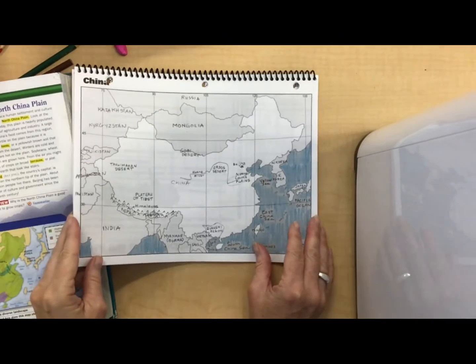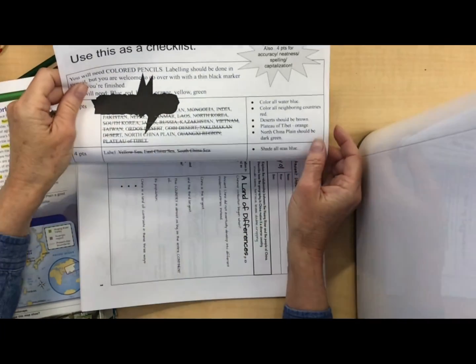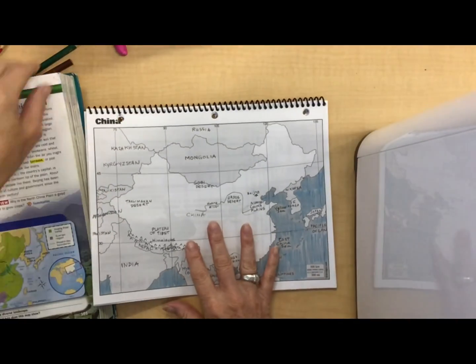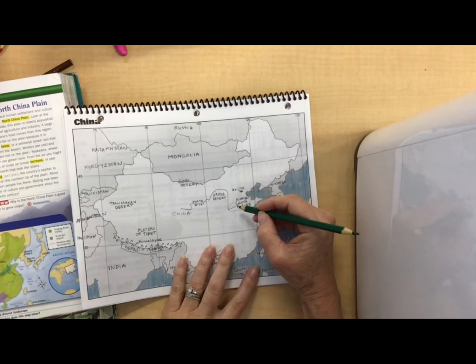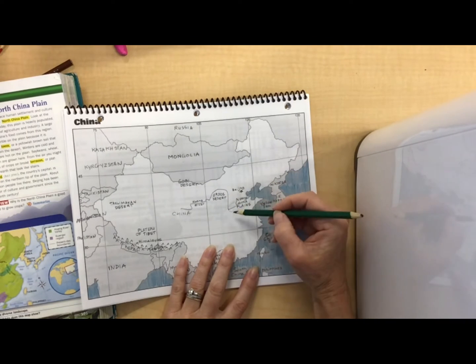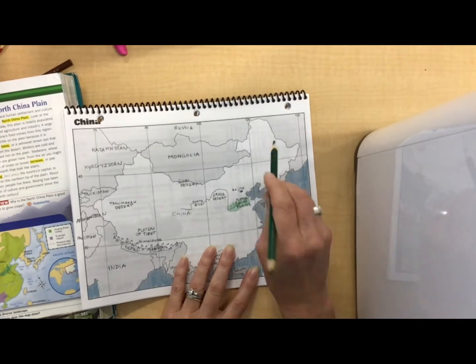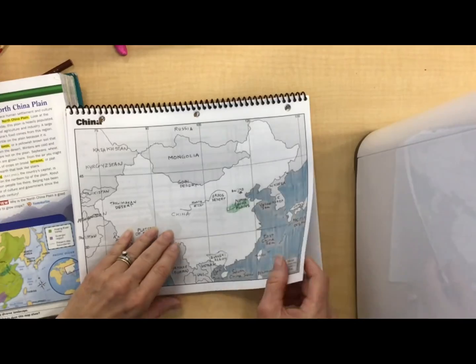Okay, now I know the North China Plain is supposed to be green, right? Yes, dark green. Gosh, was I supposed to have a dark green and a light green? All right, I'm just gonna do this area in here. Works for me. North China Plain. Okay, done with my dark green, I think.